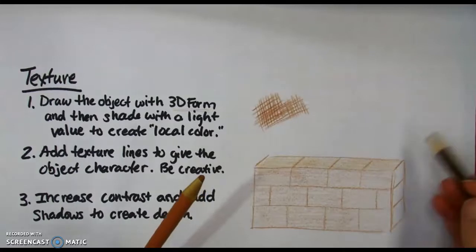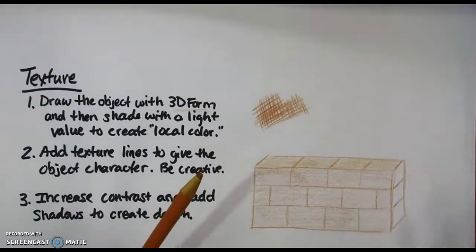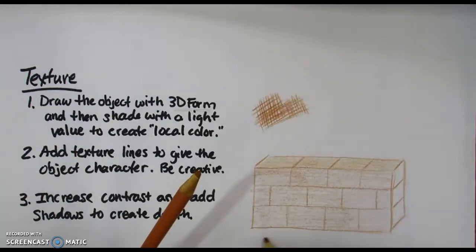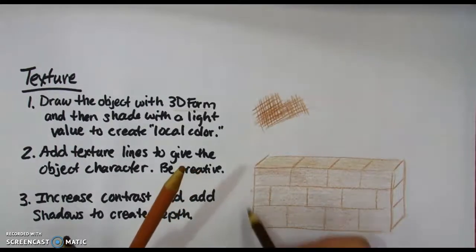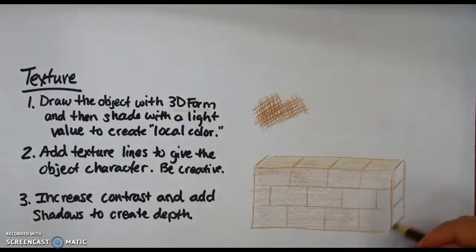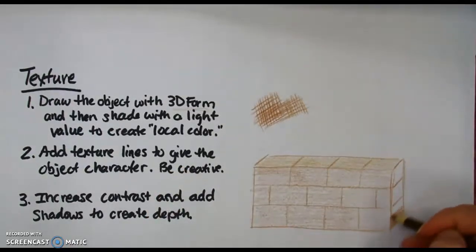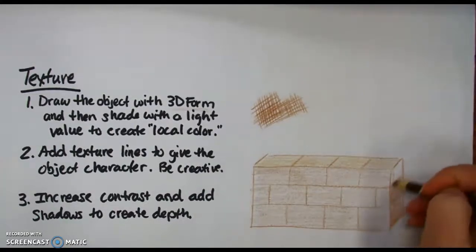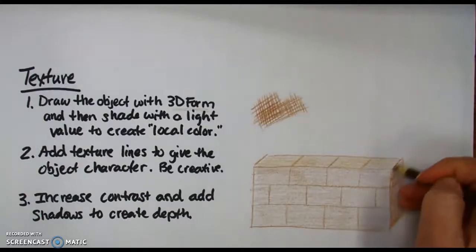Okay, now this side is away from me. It's going back in space. This is our depth. Remember, we have our width, how wide the object is, how tall it is, and then we have how far it goes back into space. So this is going to be my darkest wall. So my local color that I'm adding first off, is going to be darker on this side.